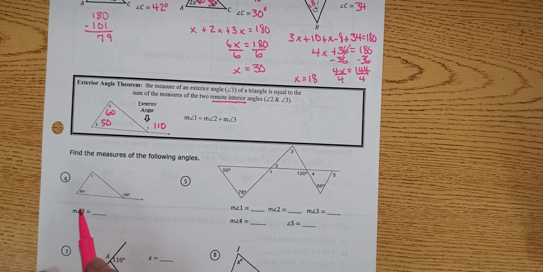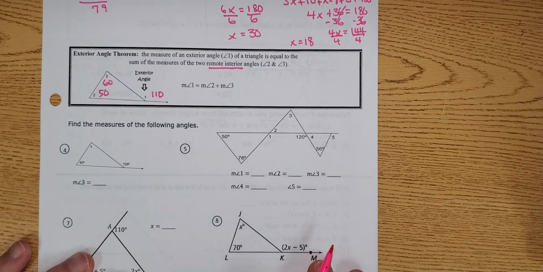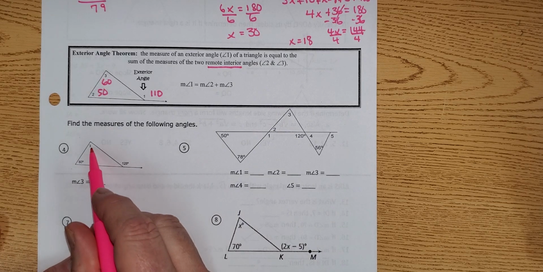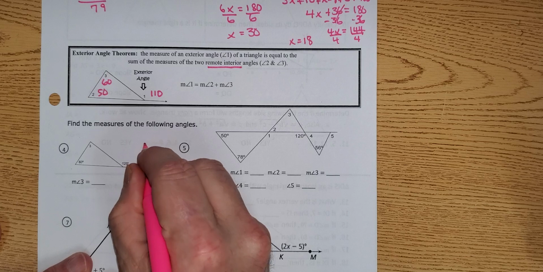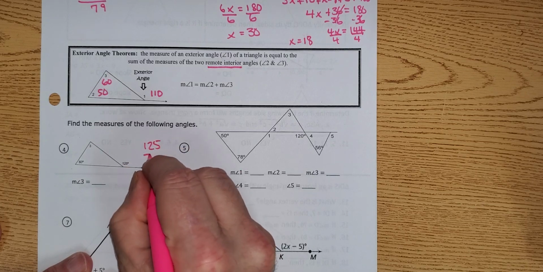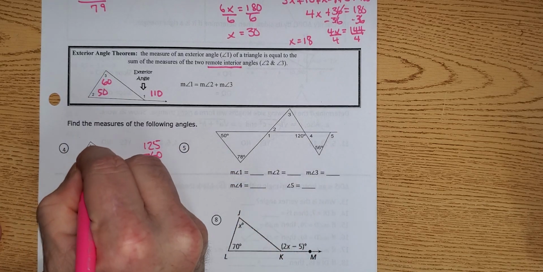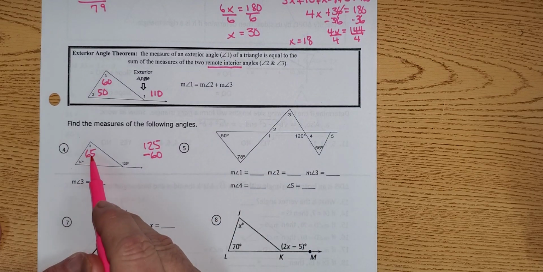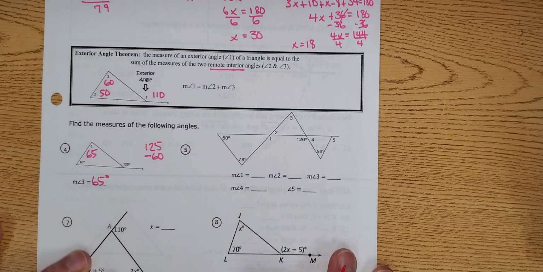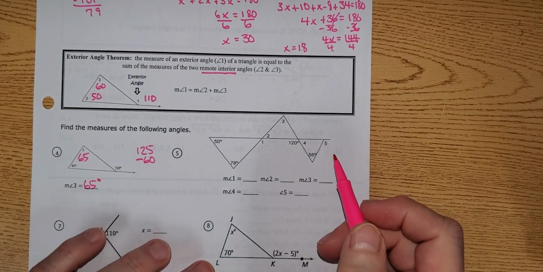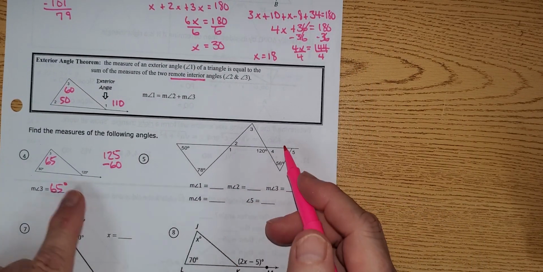So if you wanted to find angle 3 here, and you had the outside one and one of the inside ones, you just subtract, right? 125 minus 60 will be 65 for this one. And you can tell that this plus this is equal to 125. So that's 65 degrees.